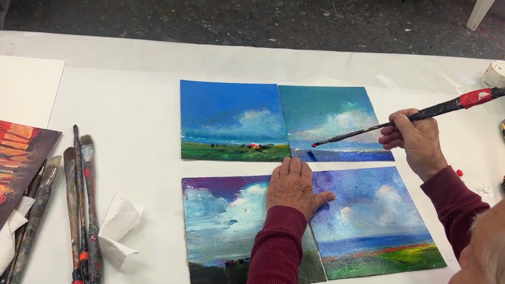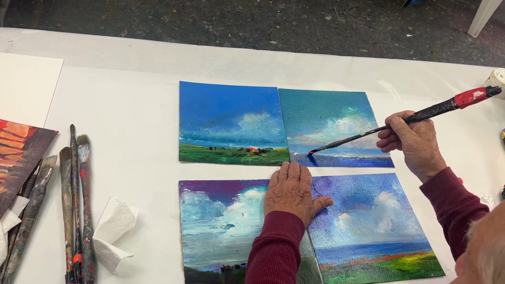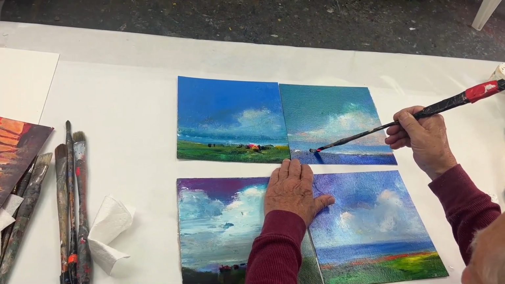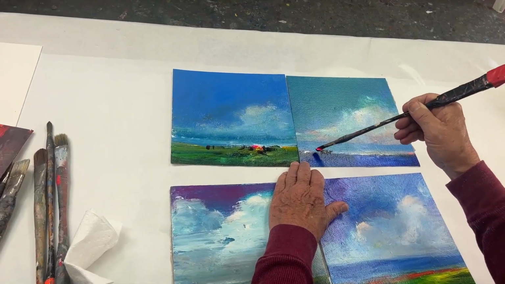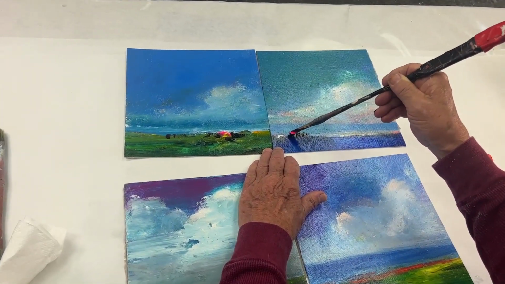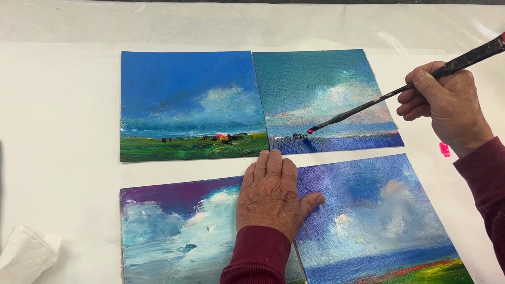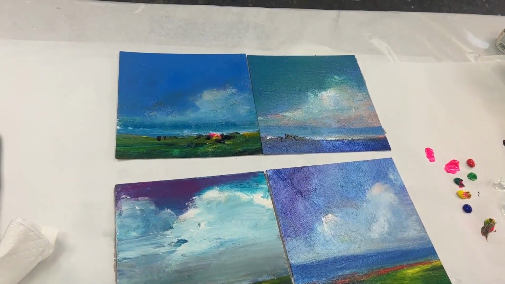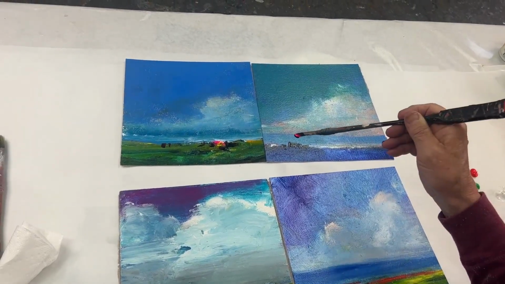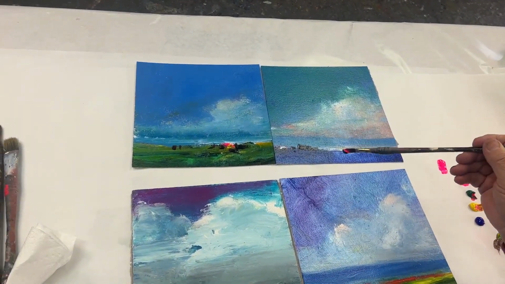On this one, what's going to be the focal point will be a shape. Something that breaks the horizon line. It could be people, it could be boats. They could be just abstract shapes like that. And your eye still goes there. You can come back in later on with color.